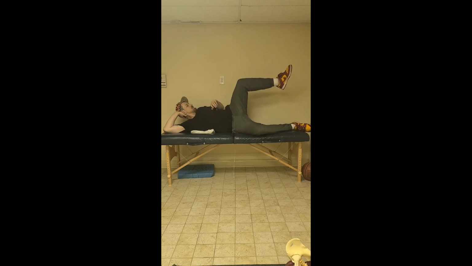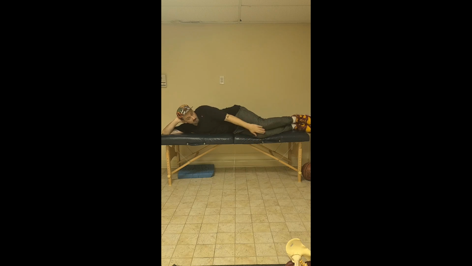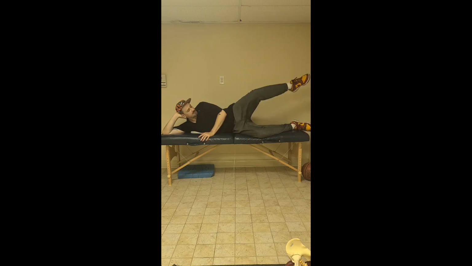I don't want to roll back. So every time I lower, it should be as long as the bottom of the femur. It's 4.